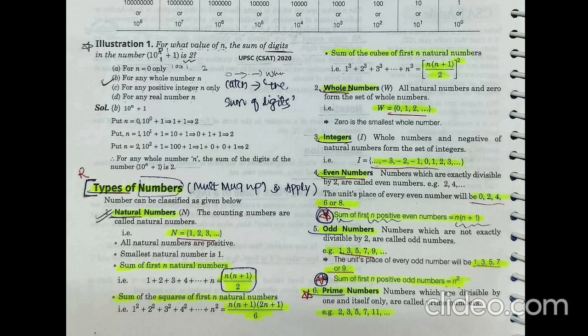And even numbers and odd numbers are very common things. Even numbers start with 0, 2, 4, 6, 8, right? The unit place is like that till infinity. When I say odd numbers, it starts with 1, then 3, then 5, 7, and 9, right? And when somebody asks about prime numbers, now remember, prime numbers are the most frequent and most confusing numbers that will definitely be asked in the exam, right?